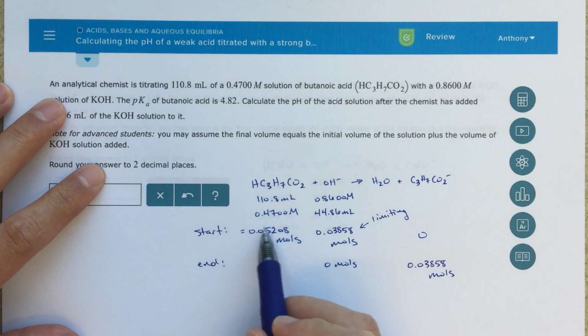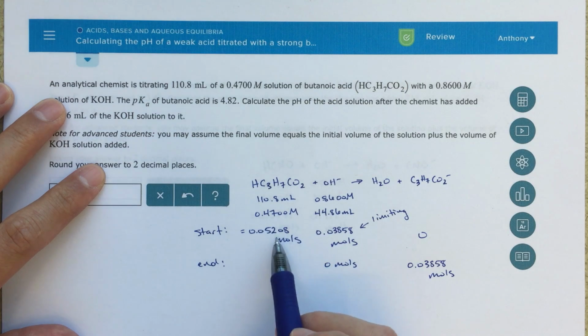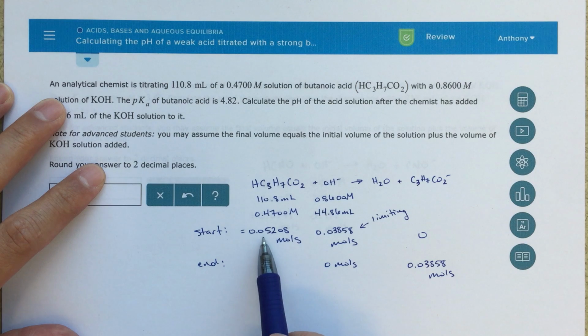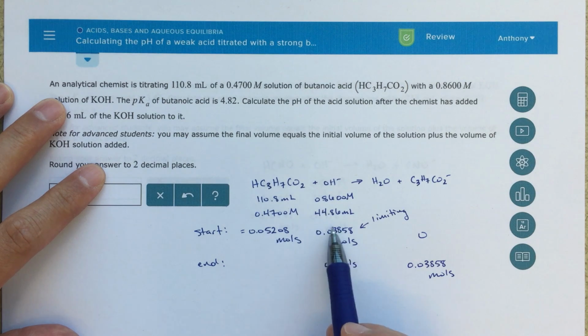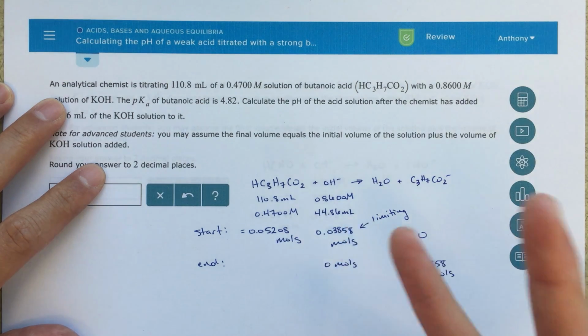Now, for my weak acid, I'm going to be consuming some of this, right? But there's going to be some left over. And the amount that's left over is going to be 0.05208 minus however much OH minus I used up, right?